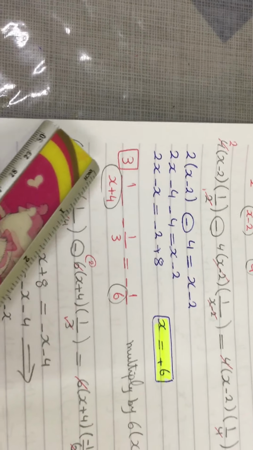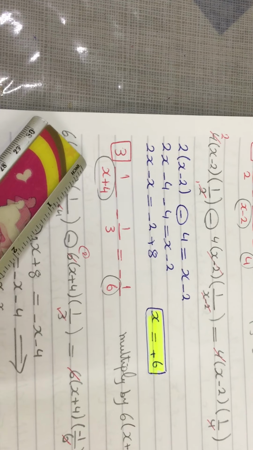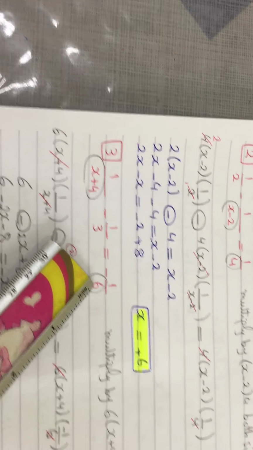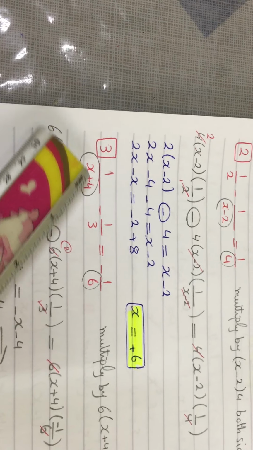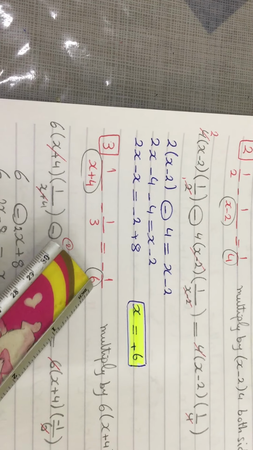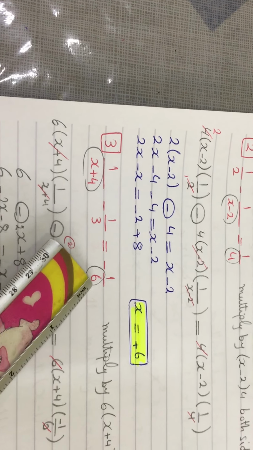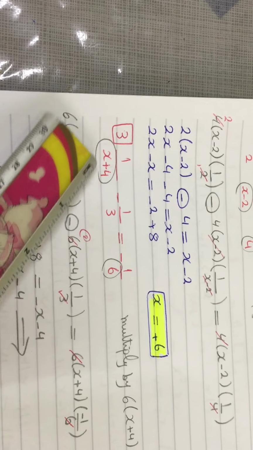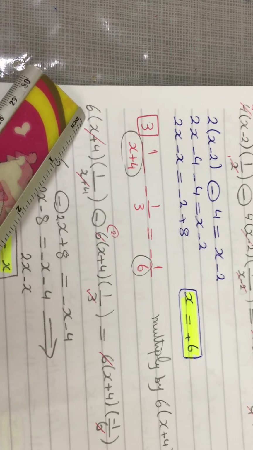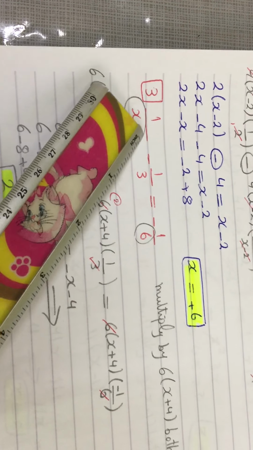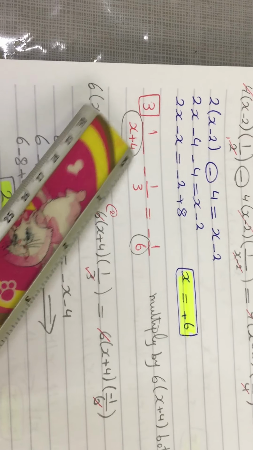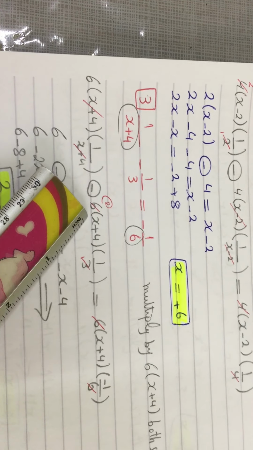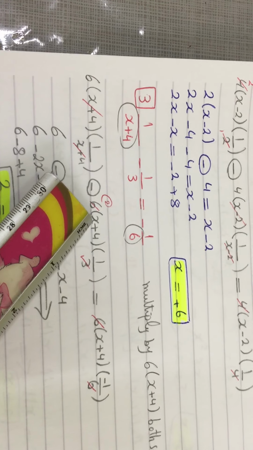In question number 3, what are the denominators? I have to clear them. I have to remove them. I want to clear x plus 4, 3, and 6. What is the LCM? I'll take 6 and x plus 4, because 3 with 6, I can simplify them with each other. So I'll multiply both sides by 6, open brackets, x plus 4. I'll put 6 times x plus 4 multiplied by 1 over x plus 4 minus, make a circle around the negative sign because it will change the sign of all things after it.